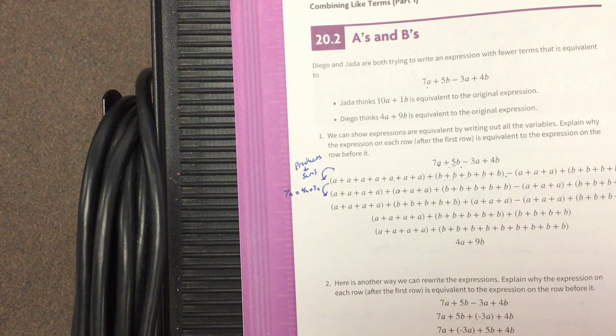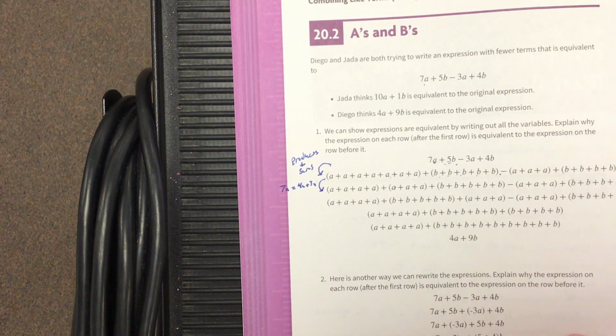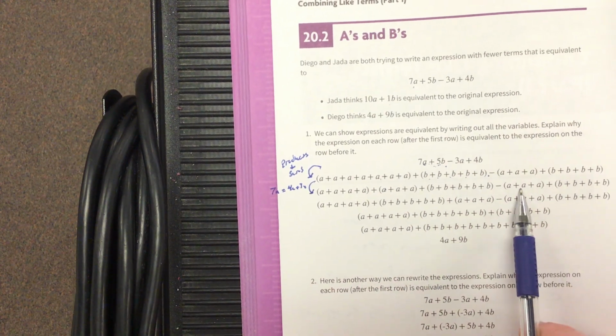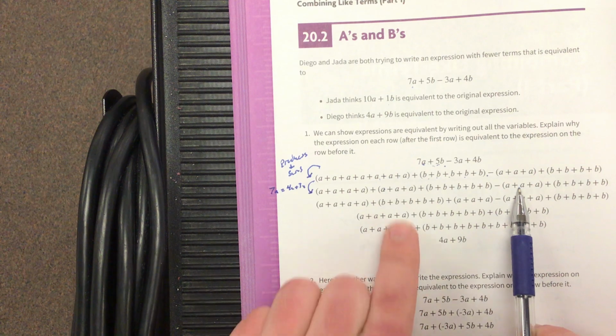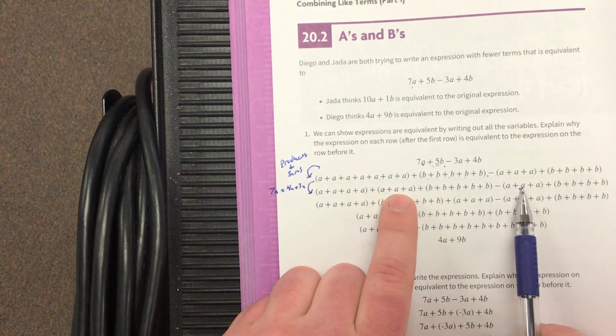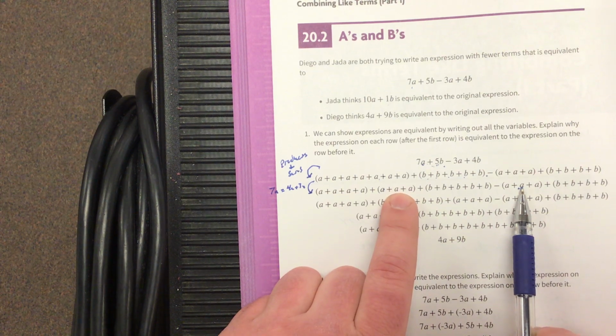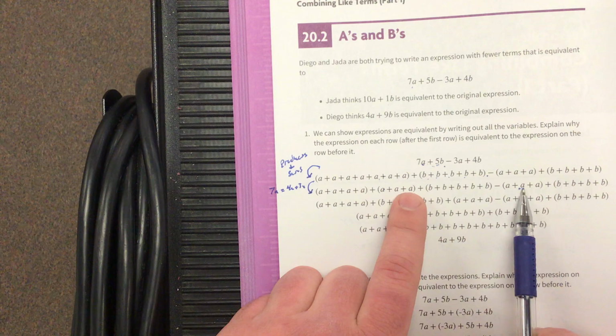Autumn? Because on the other side of the minus sign, there's a 3 and a 4. So now we have 2 groups of 3A, right? Those are eventually going to cancel out, right? 3A minus 3A is 0. So we're just grouping our like terms here.